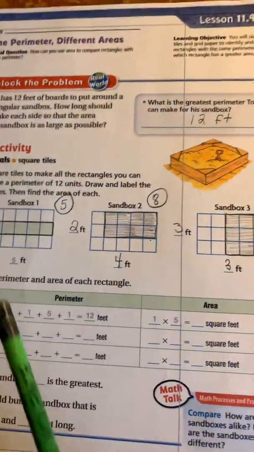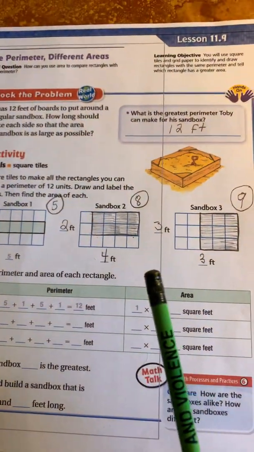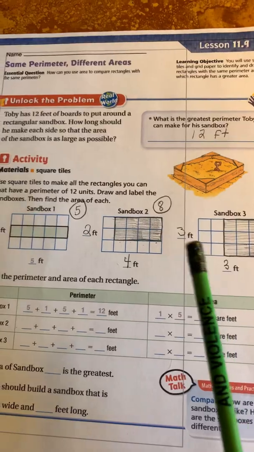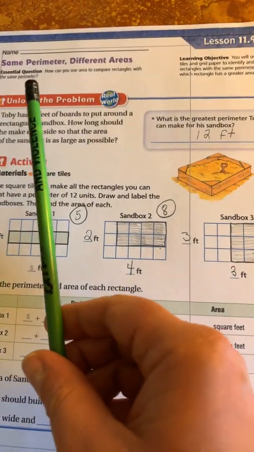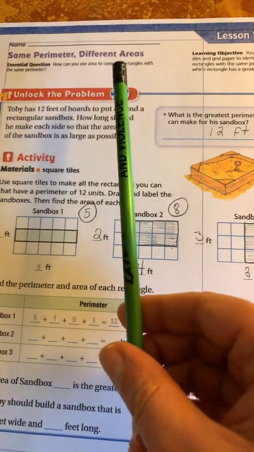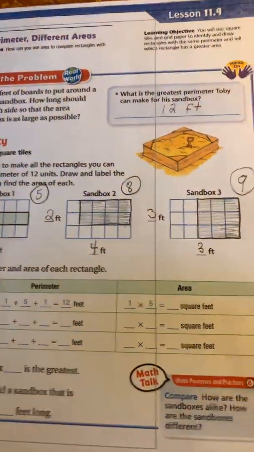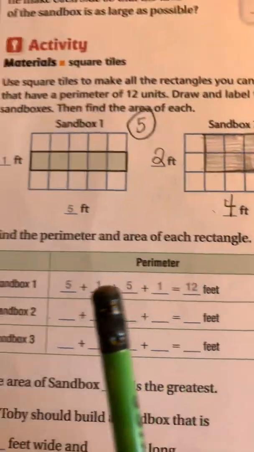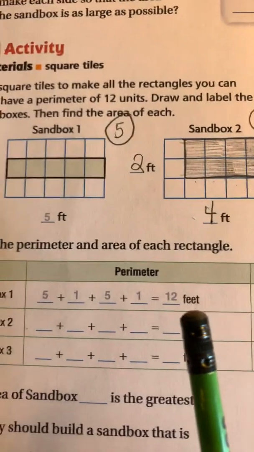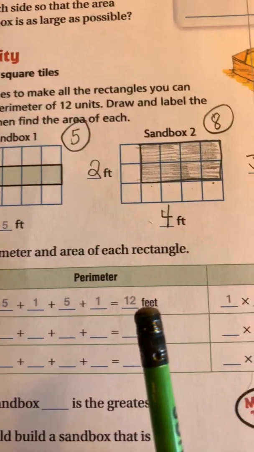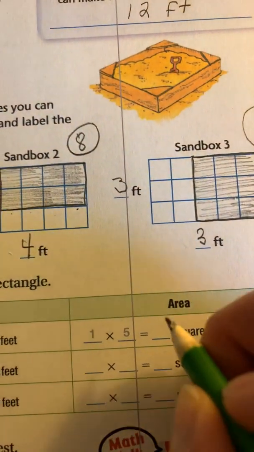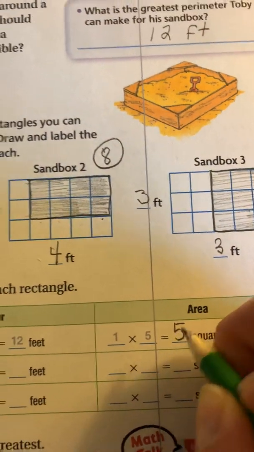But remember, each one of these sandboxes had the same exact perimeter. So just like our lesson title, we have the same perimeter but different areas. Okay, so let's fill in this information really quickly. All right, sandbox 1 was done for us. We found the perimeter of sandbox 1 was 12 feet, and the area, 1 times 5, we said was 5 square feet.